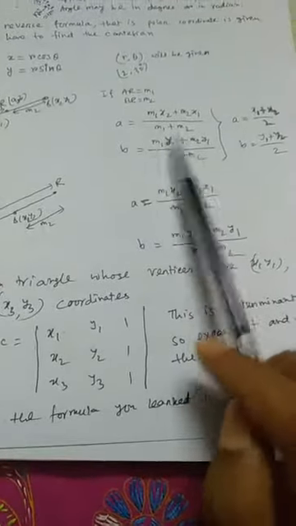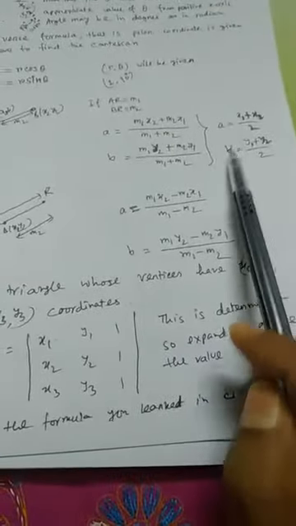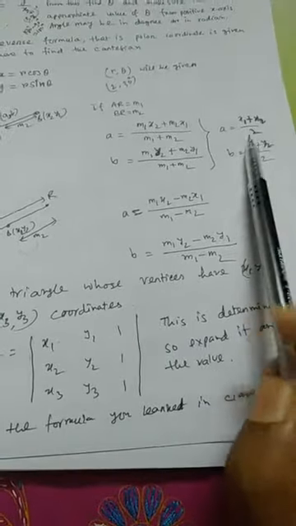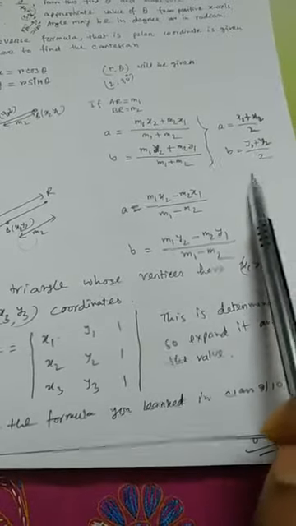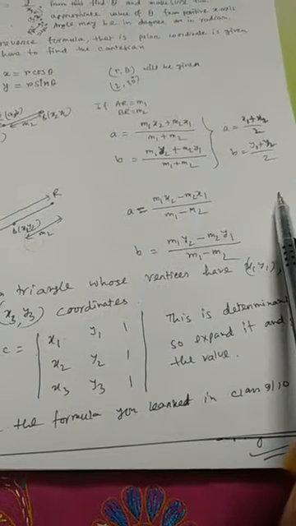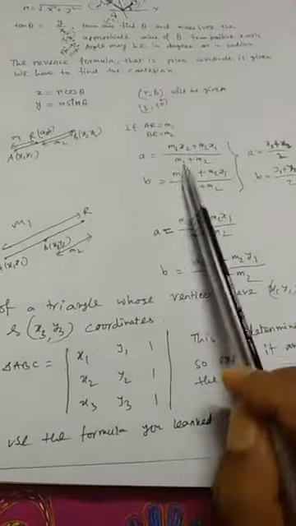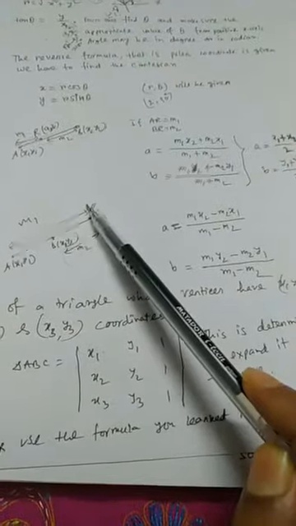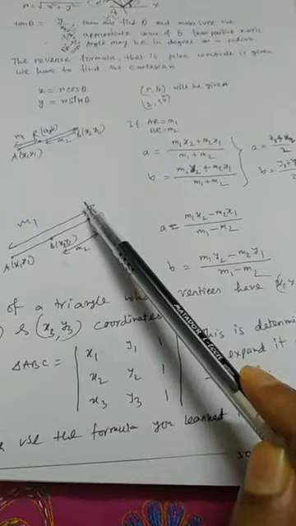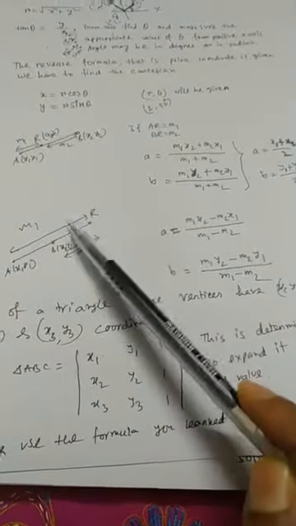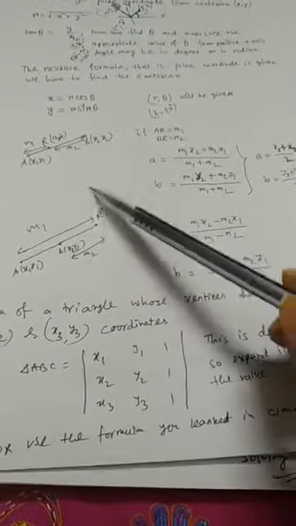If R is the midpoint, the formula will be (x1 + x2)/2 and (y1 + y2)/2. So remember, this formula is applicable when the question tells you that R is internally bisecting, internally dividing A and B. Remember this one.